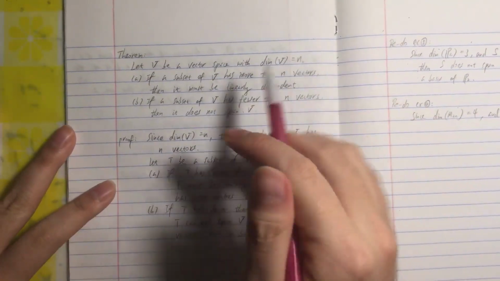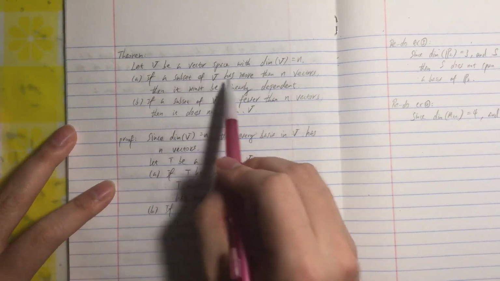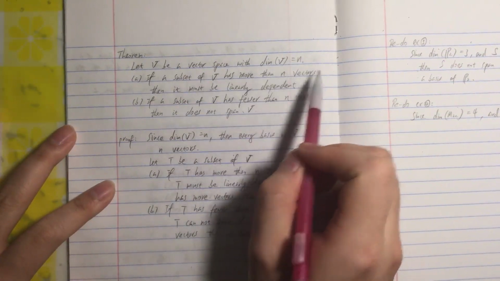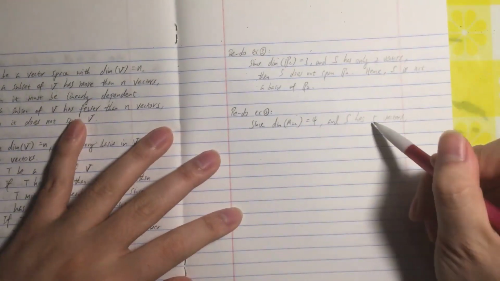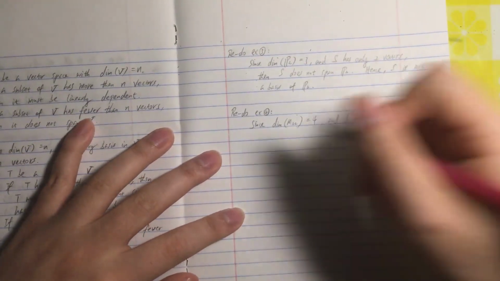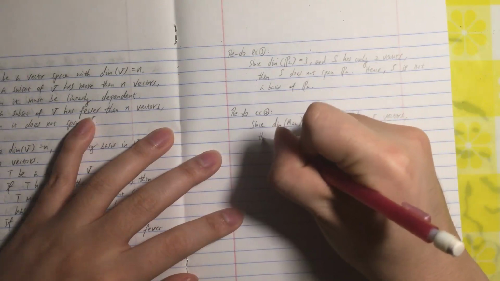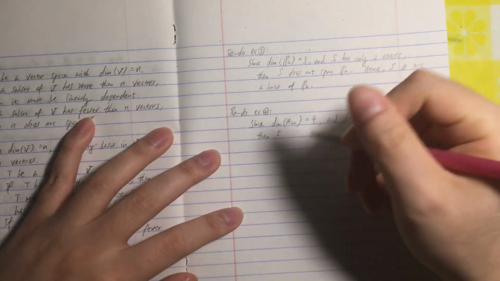According to the new theorem, if a subset of V has more than n vectors, then it must be linearly dependent. Since 5 is more than 4, S is linearly dependent.